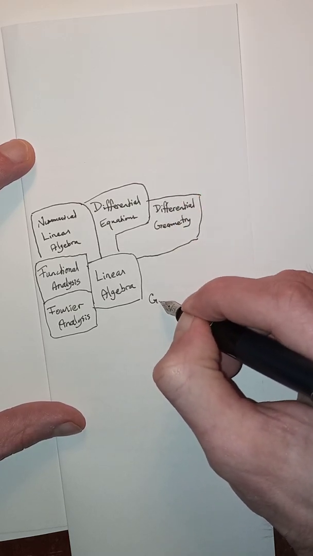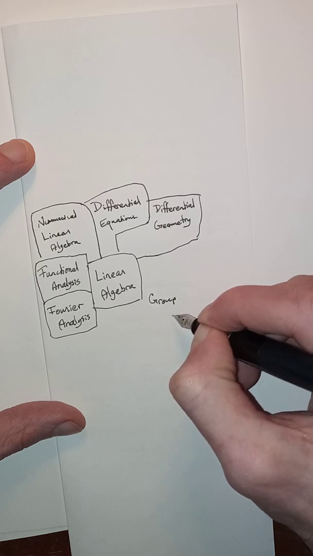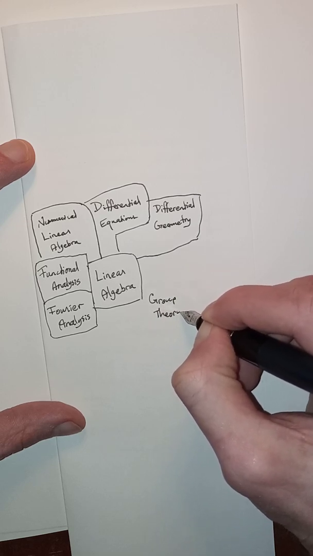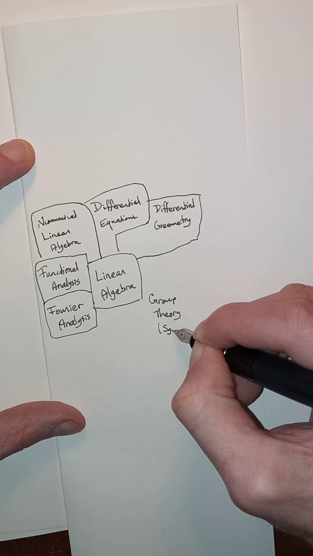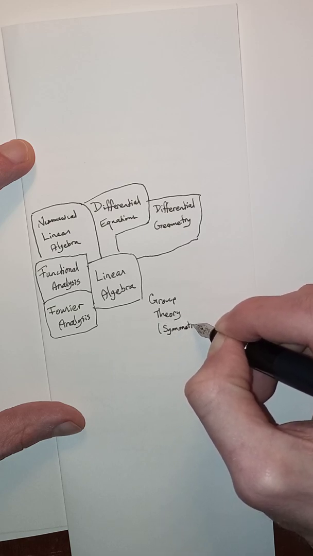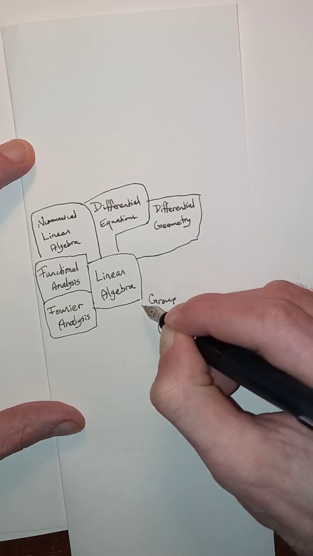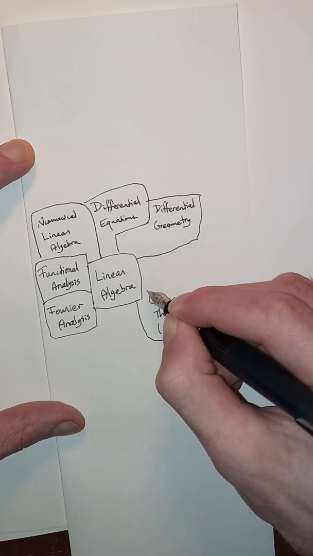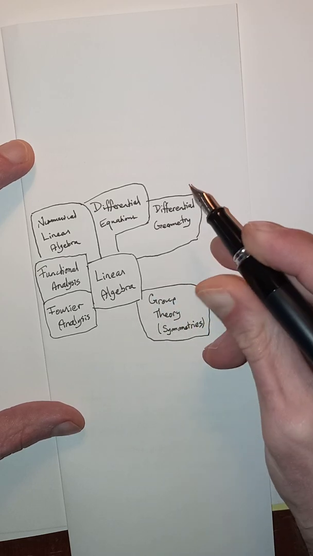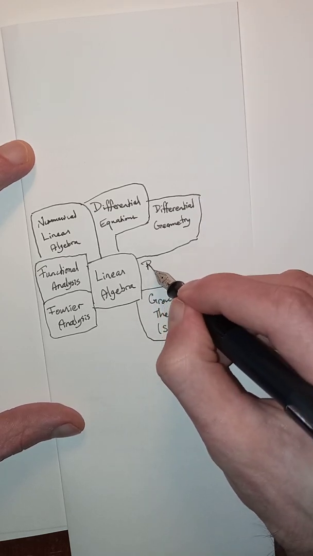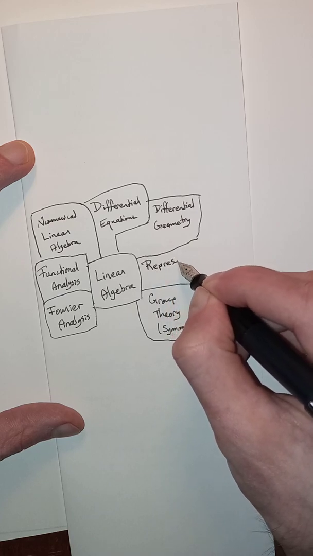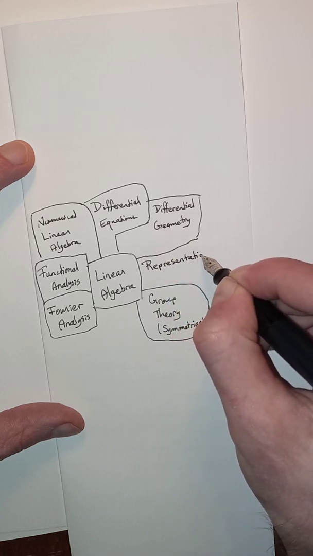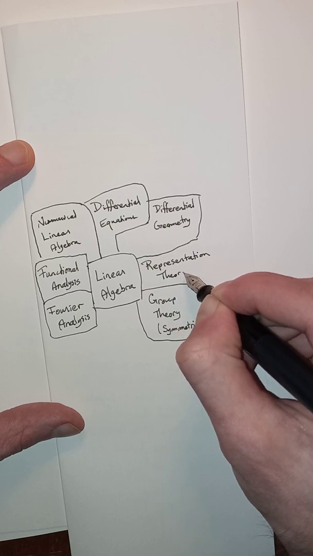Then we would have group theory, which studies symmetries, because an invertible matrix describes a symmetry of a vector space, right? And we can talk about how certain symmetries act on other spaces. Representation theory specifically looks at that problem.